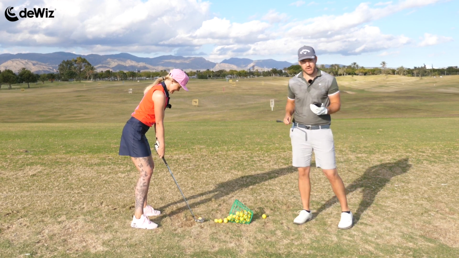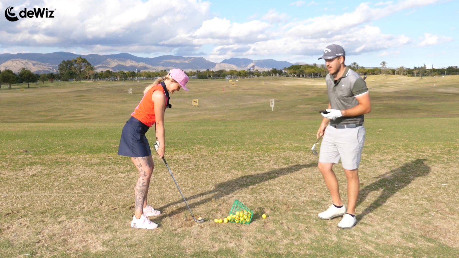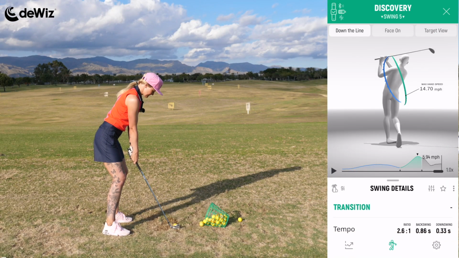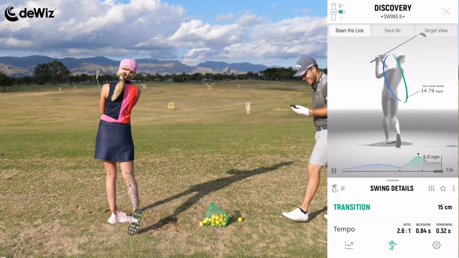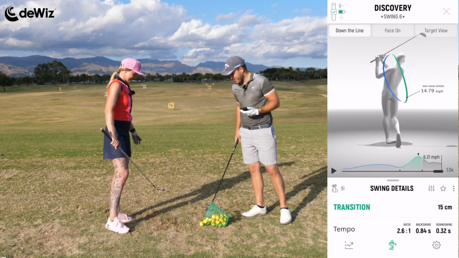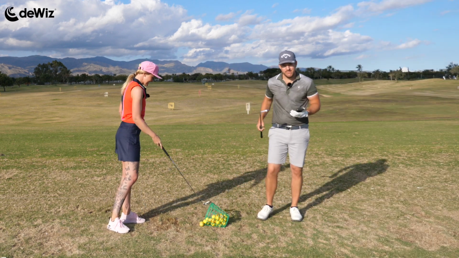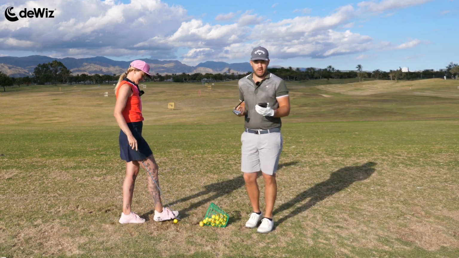And once again, it's very personal preference. She hits it pretty straight when she hits it well. Oops. +15. There we go. +15. That's probably the worst one yet. Yeah, it is. So that's where Anna's at. That's her knowing her numbers.